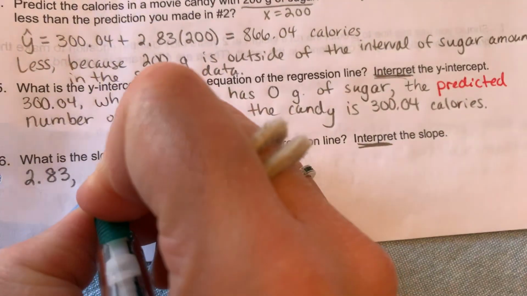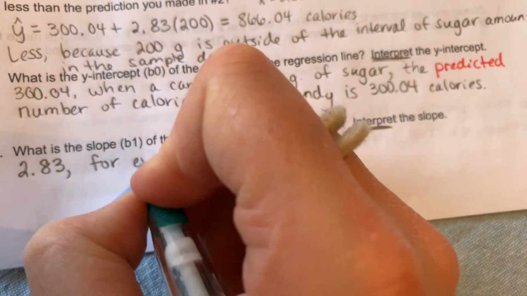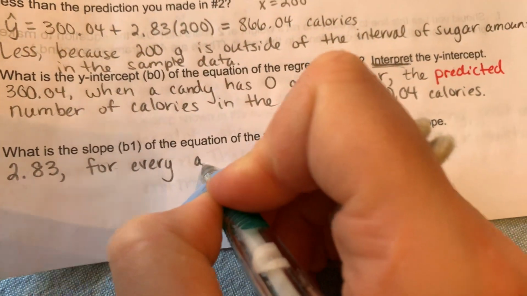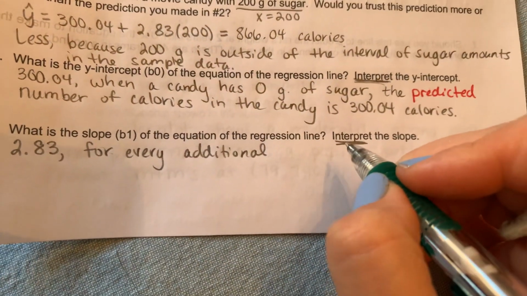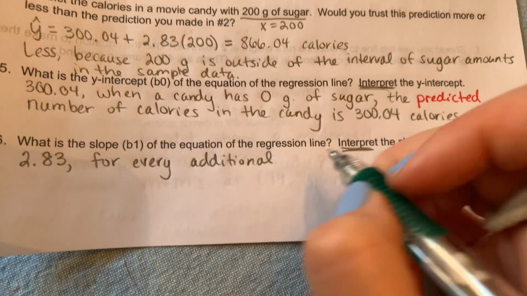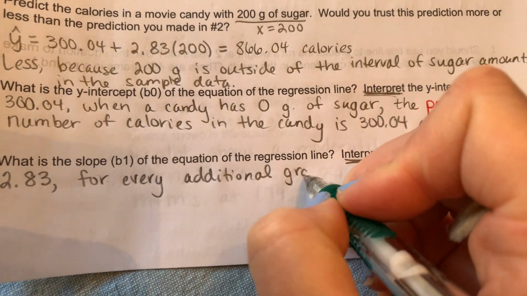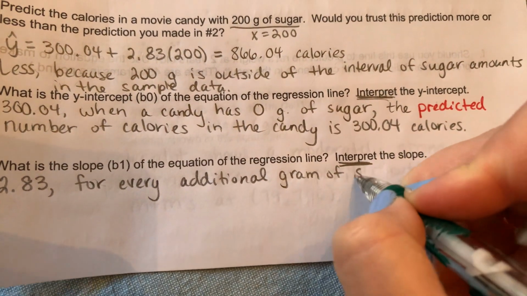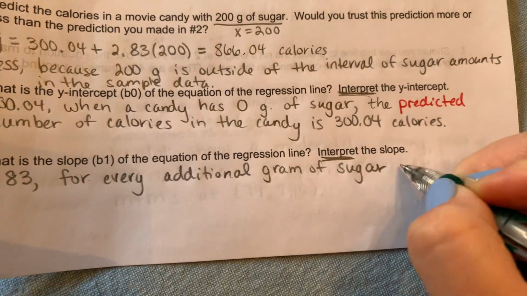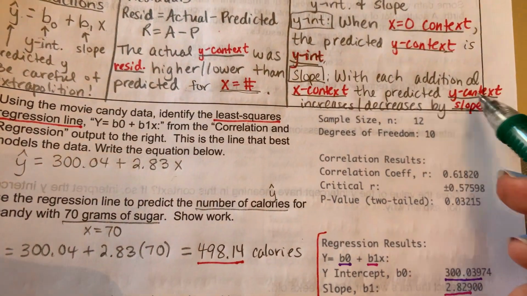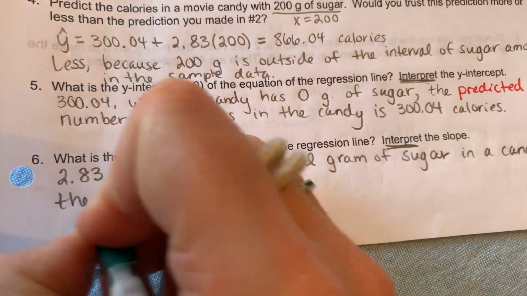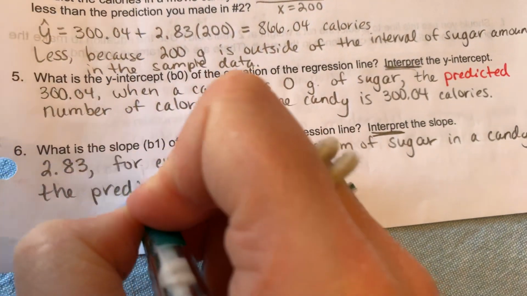So I'm going to say for every additional, now let's see, what was the x context? Sugar, right, in grams. So for every additional gram of sugar in a candy, the predicted y context, okay, so what was the y context?